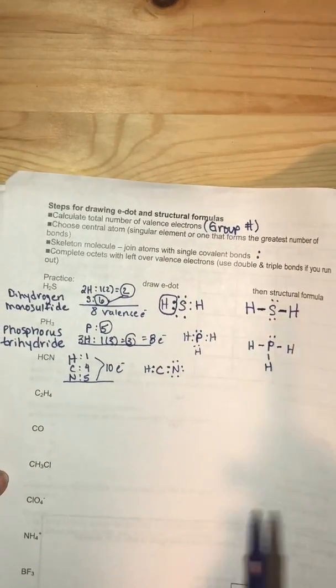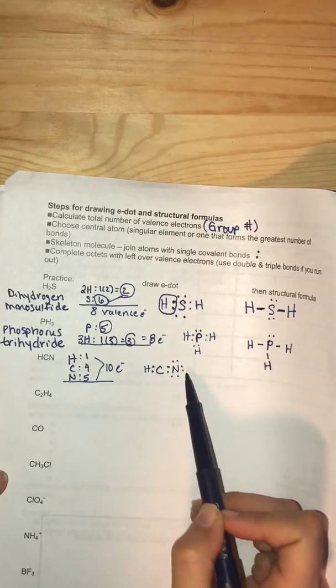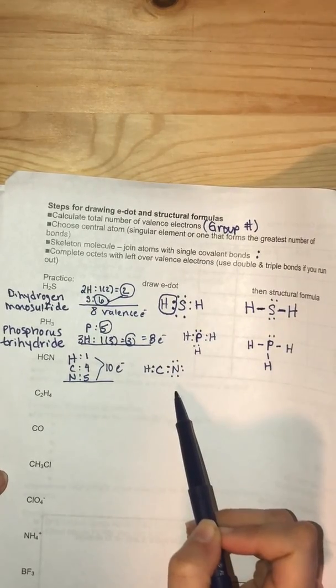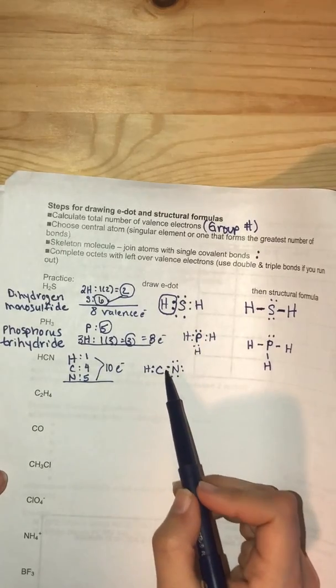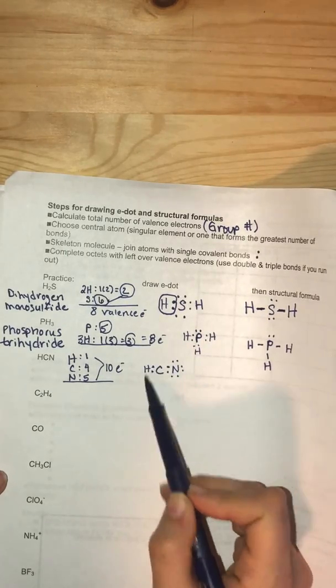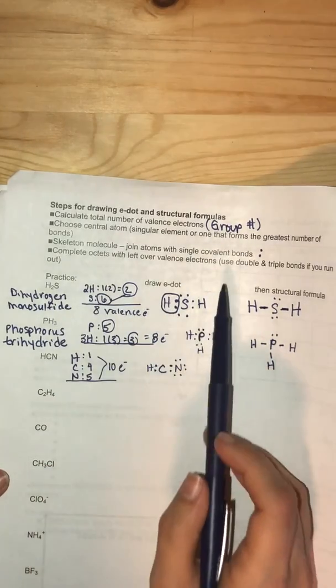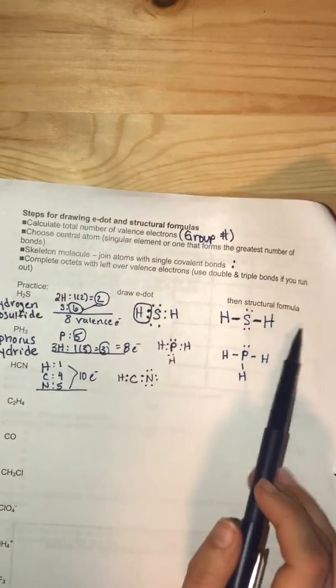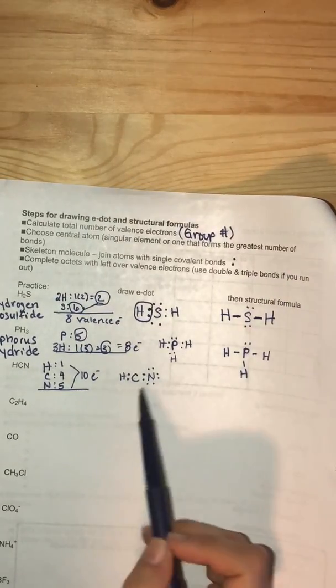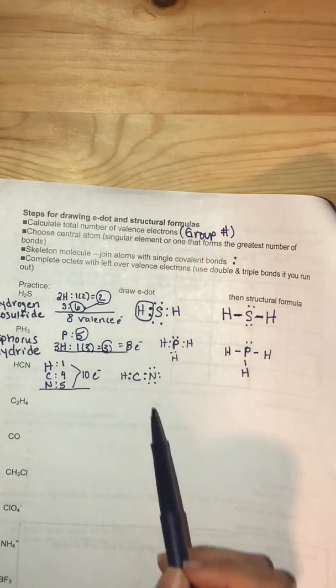Let's see if all of our atoms are stable. Hydrogen looks stable. Nitrogen has 8 around it, that's good. Let's look at our central atom. Carbon only has 4, so we're going to have to do something here. The last step says use double and triple bonds if you run out of valence electrons and your central atom still needs a full octet.